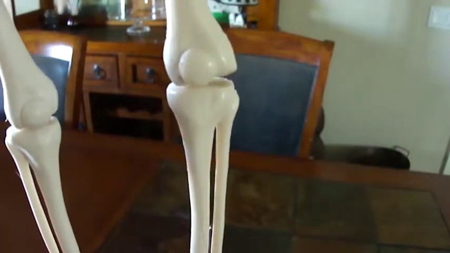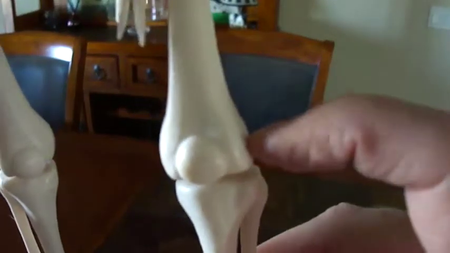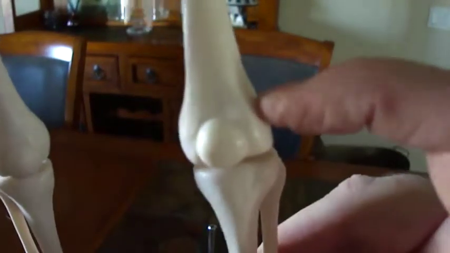The lateral epicondyle it's out here. It's on the outside part of the lower part of the femur. The patella is right here, the knee bone.